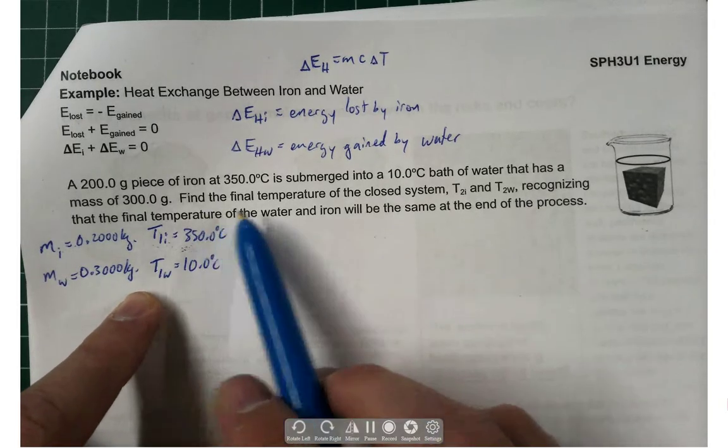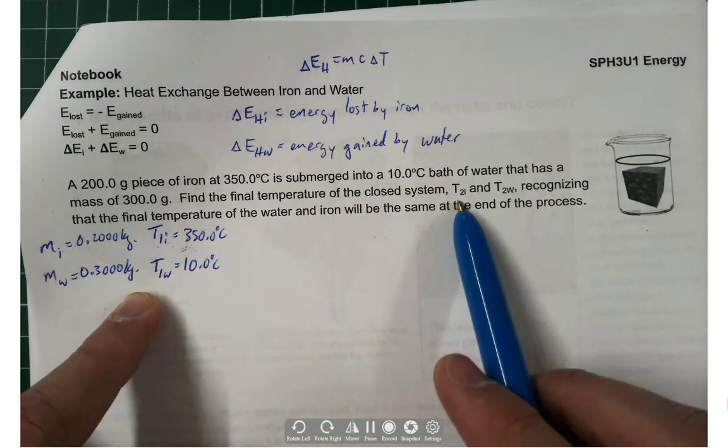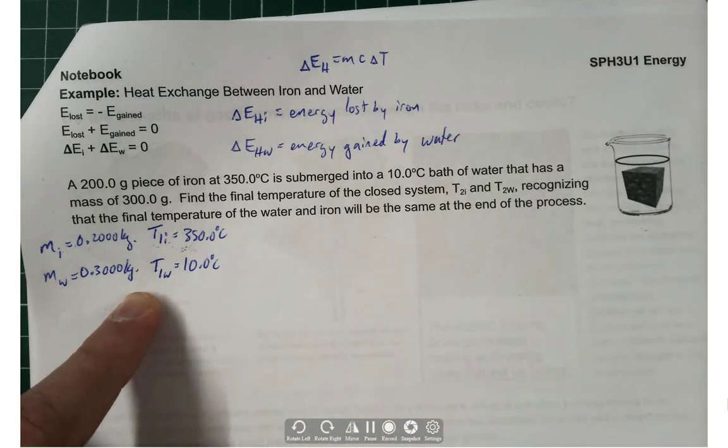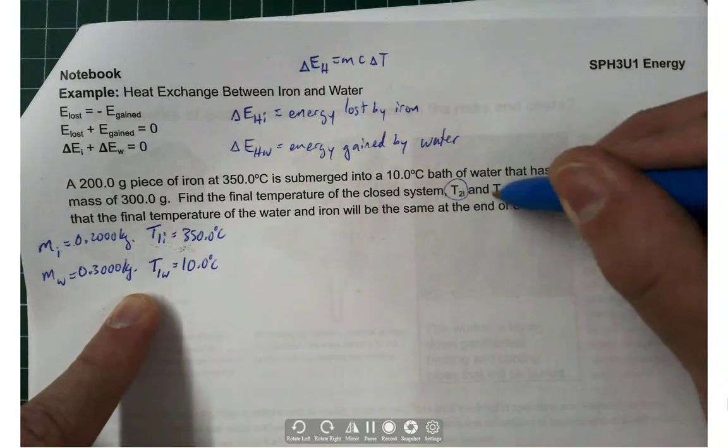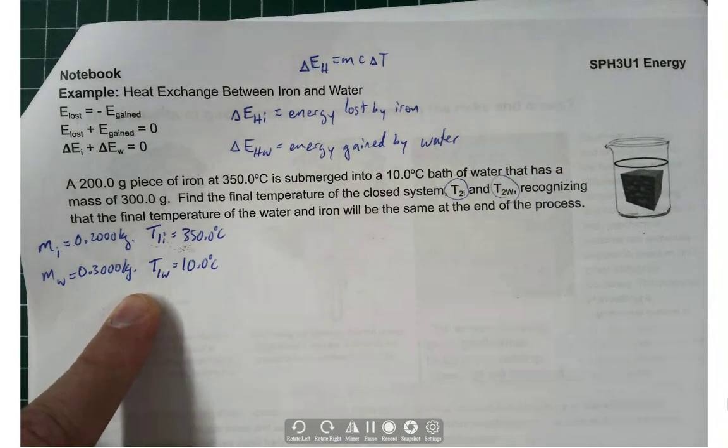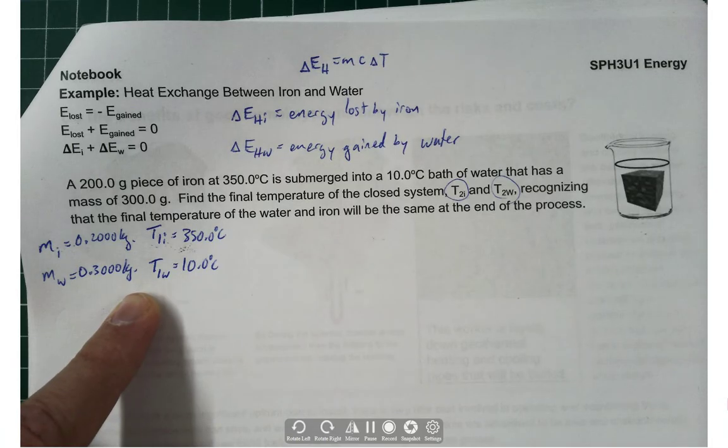So find the final temperature of the closed system, T2I and T2W. Now, if I leave this iron in the water, the final temperature of iron and the final temperature of water won't they settle down to the same temperature? In other words, if I leave a hot pot that just came off the stove in a dish sink full of water, it's going to cool down to the temperature of the water, and the water is going to warm up a bit.